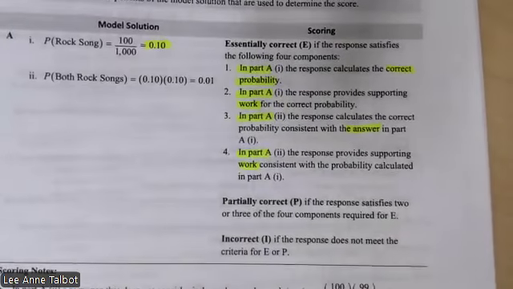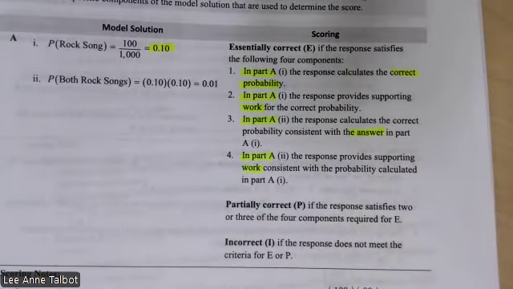Okay, now let's talk about how this problem works. There was 100 rock songs out of 1,000 total songs, so that's a middle school probability problem. Rock songs over total, that first part. The second part though, both rock songs, you have one and another, and means times. So you have one rock song and another rock song, that means times, so you take your answer from the previous one, multiply them together.